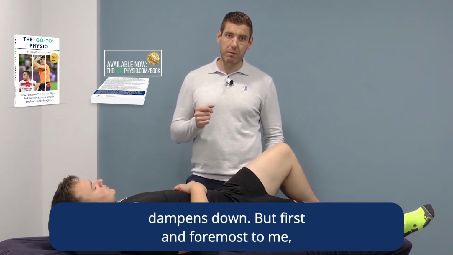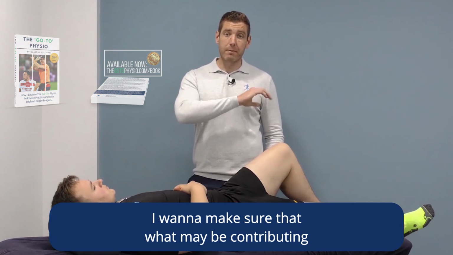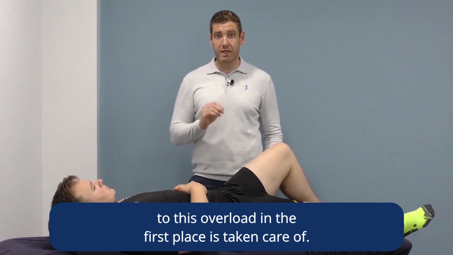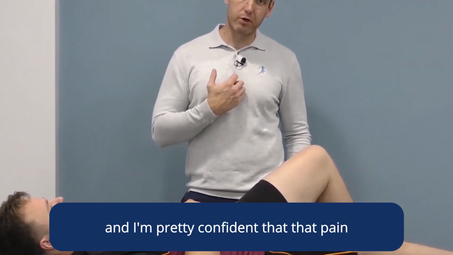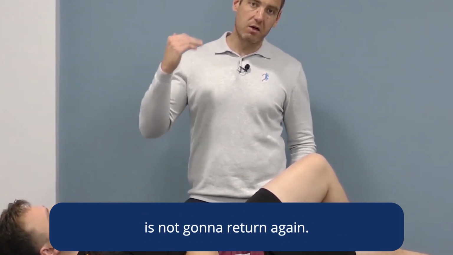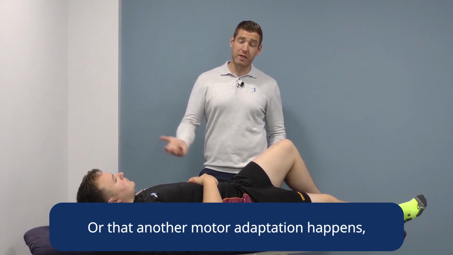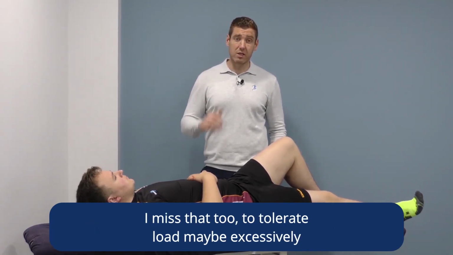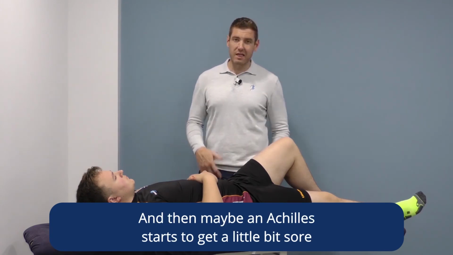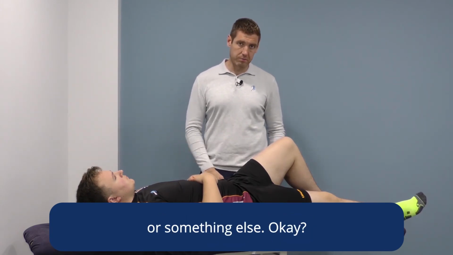But first and foremost, I want to make sure that what maybe contributed to this overloading in the first place is taken care of, because that's where I can send my athlete back and be pretty confident that the pain is not going to return, or that another motor adaptation doesn't happen where they start to tolerate load excessively somewhere else in the body, and then maybe an Achilles starts to get a little bit sore or something else.